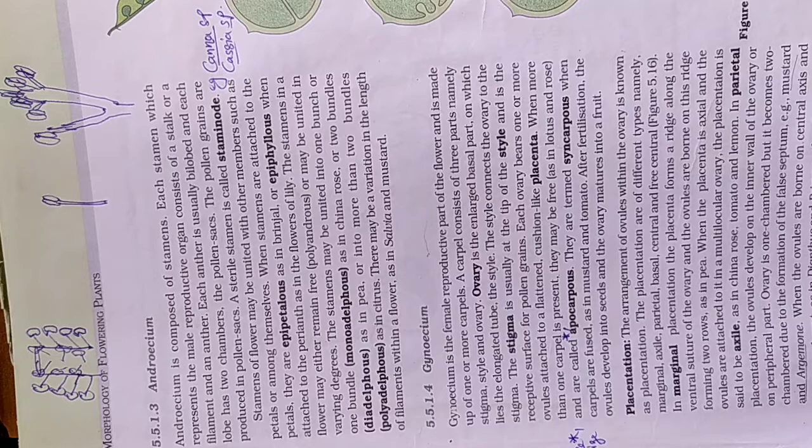Then moving forward, sometimes the stamen may also be sterile. Sterile means it is not able to fertilize. So then we call it a staminode. For example, in Cassia species, a plant like a series plant, a series tree. You must have seen it, those of you who are more familiar with nature. This Cassia species generally has yellow colored flowers.